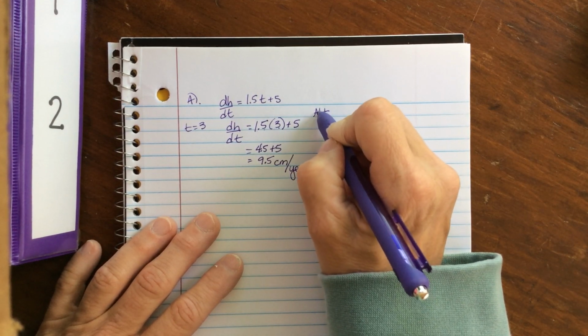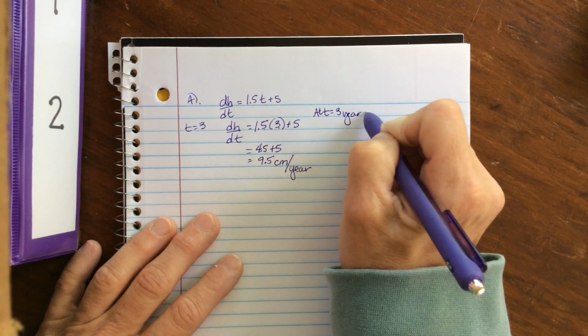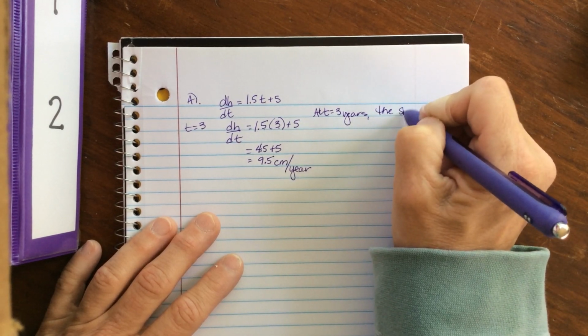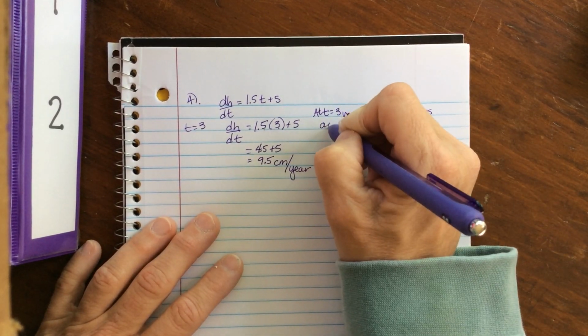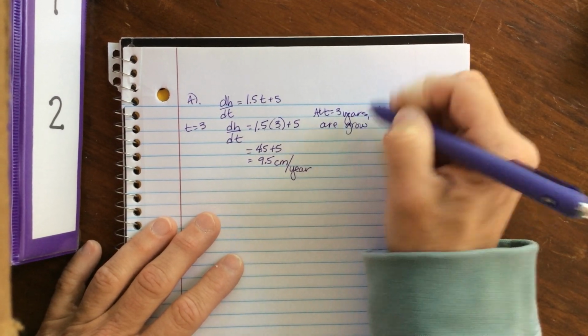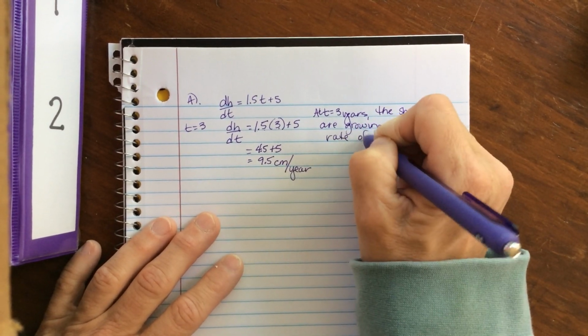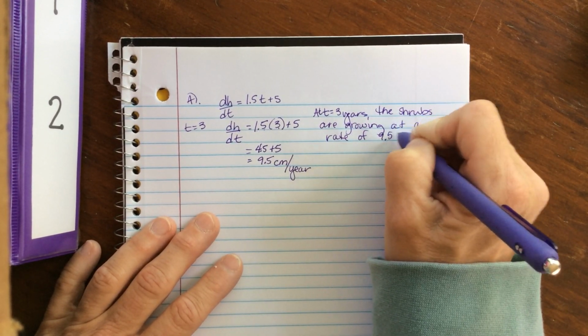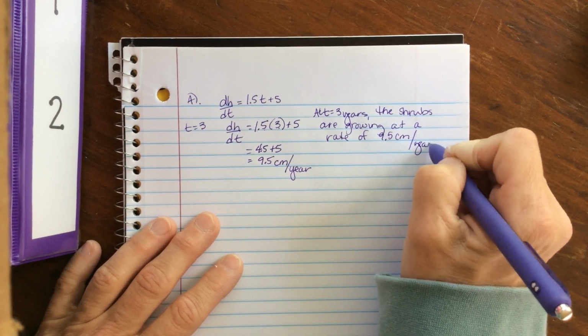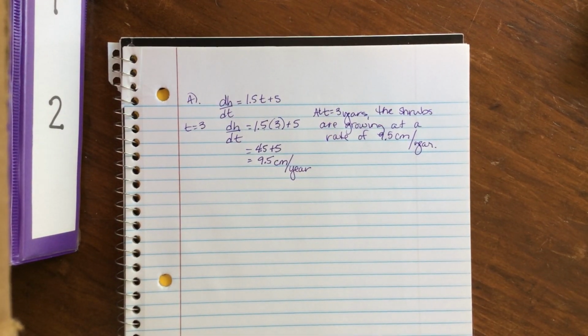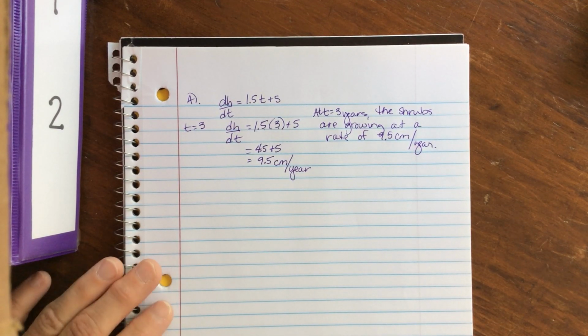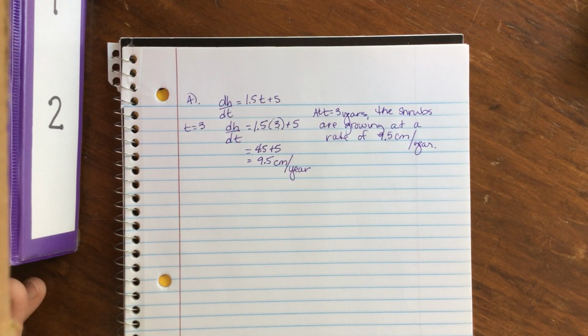At t equals 3 years, the shrubs are growing at a rate of 9.5 centimeters per year. So always think about and process, what does the equation represent? And then when you're describing or explaining what it represents, that helps.